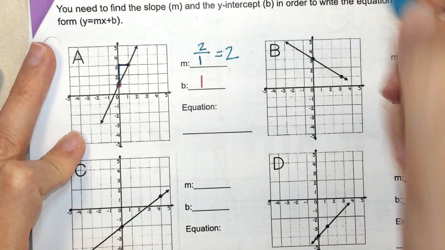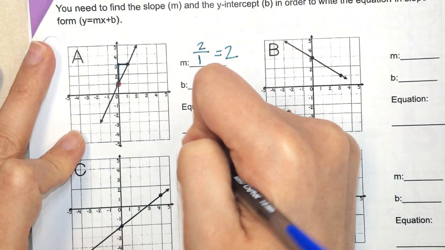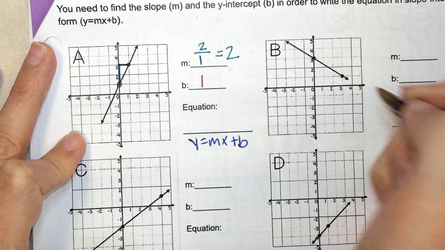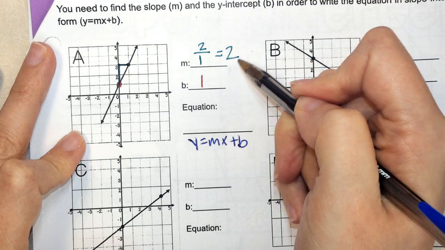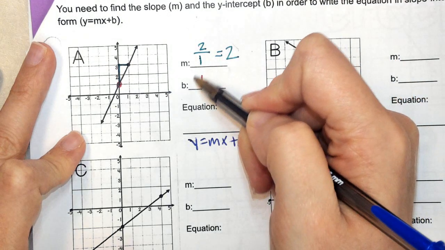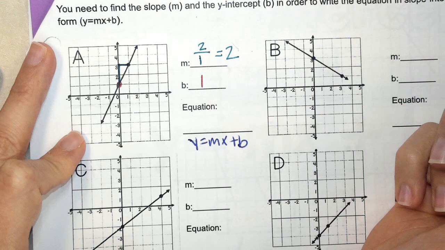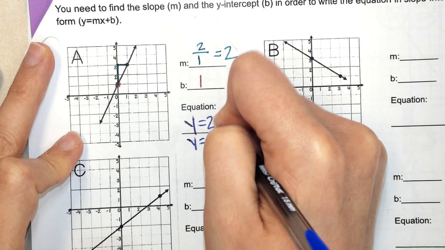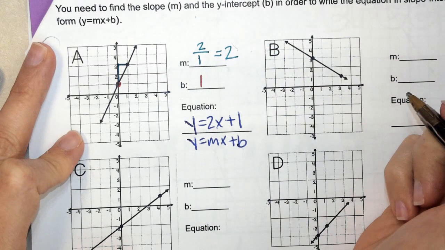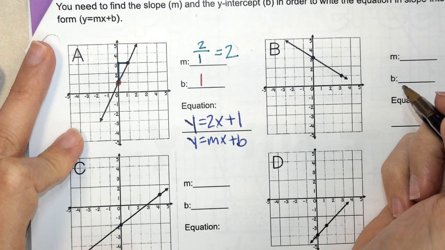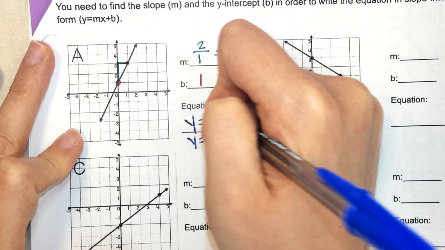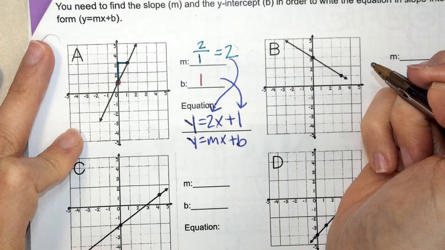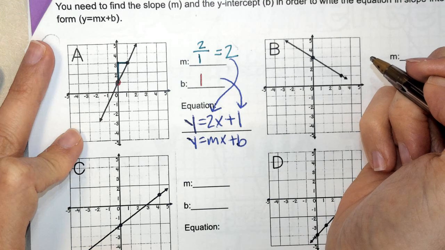Good. So remember, my equation is y equals mx plus b. So when I write it, I'm filling in my m and I'm filling in my b. What would my equation look like, Jacob? Y equals 2x plus 1. Perfect. Nice job. Y equals 2x plus 1. I'm just plugging these in. Here's my m. Here's my b. That's all I'm doing. Is that okay?